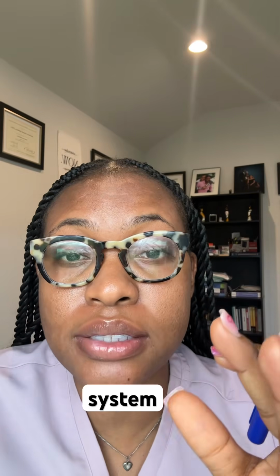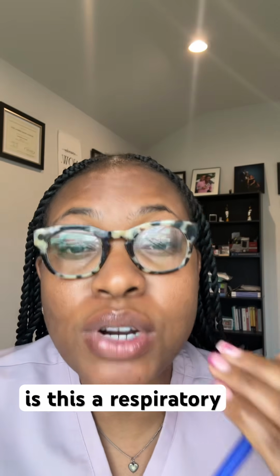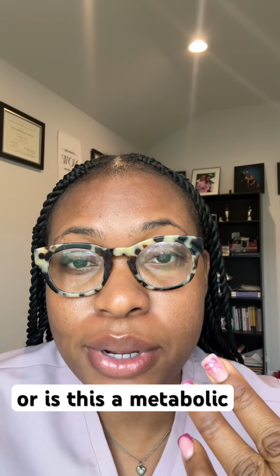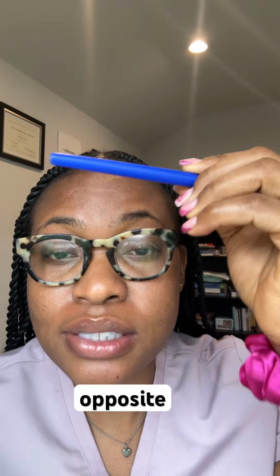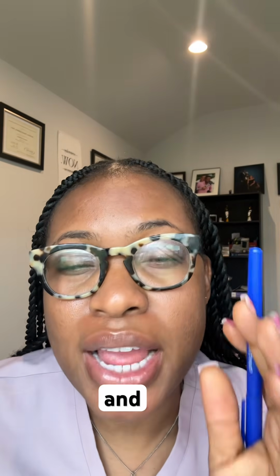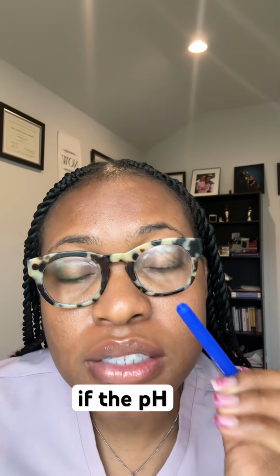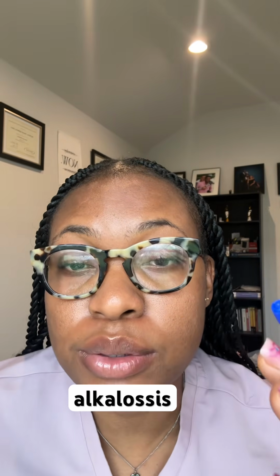our metabolic system. You see that acid-base question is to determine, is this a respiratory issue or is this a metabolic issue? ROME: respiratory opposite, metabolic equal. Before you understand what this means, remember and don't forget, if the pH is lower than 7.35, it is acidosis. If the pH is higher than 7.45, it is alkalosis.